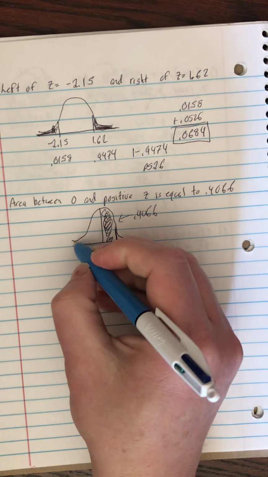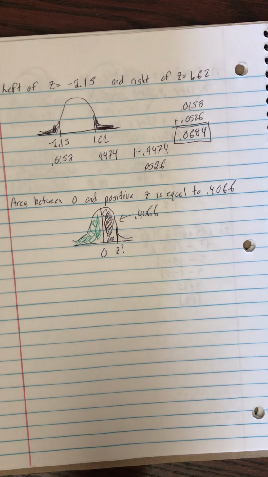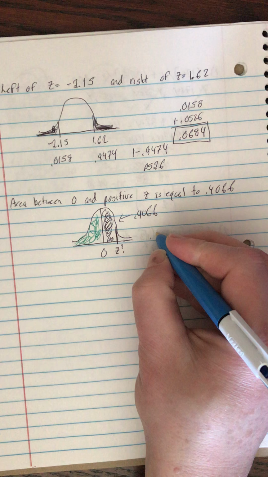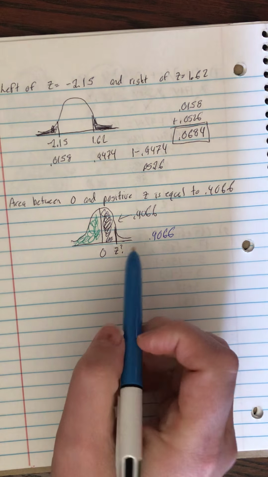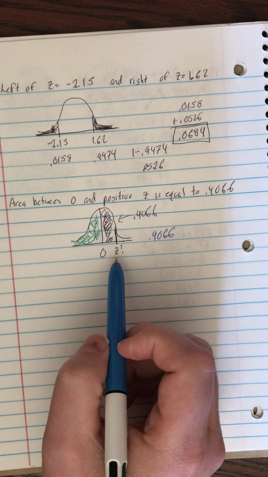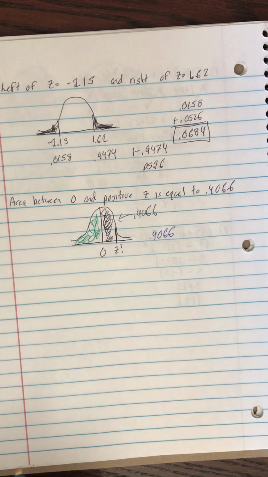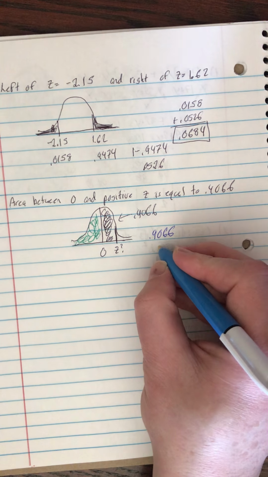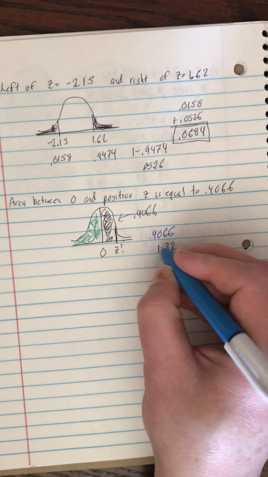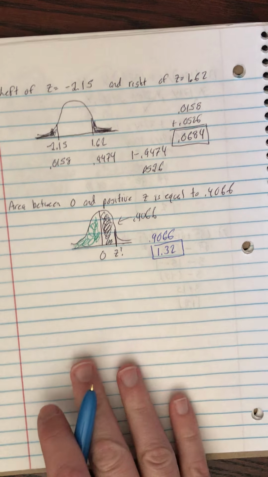Well, if you look at what's here in the green, that's half of it, the total area, so the combined area is 0.9066. So the combined area to the left of this z-score is 0.9066, so what you do is you look on your chart and try to find 0.9066. And when you look there, you find that it should be at 1.32. And it is positive 1.32. Okay? And that's all there was for that one.